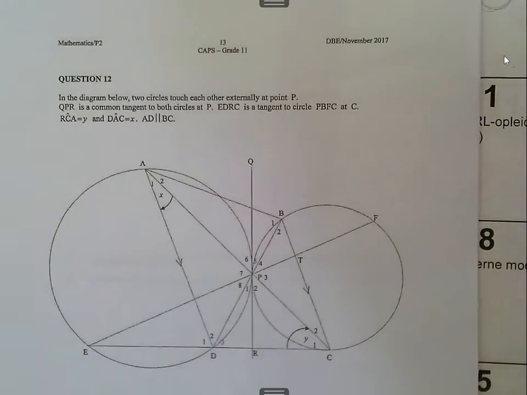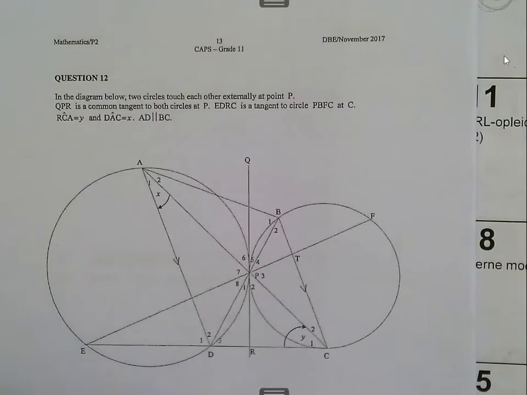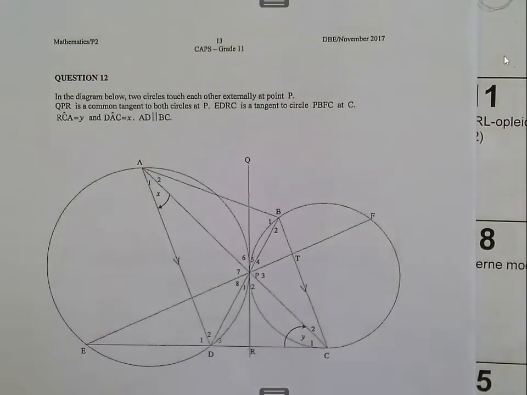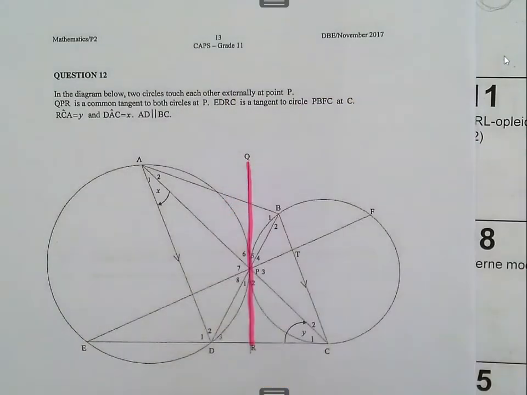This is a rider. Do you remember what a rider is? When they don't give you the value of any angle. So what they tell me here, they say in the diagram below, two circles touch each other externally at point P. So I'm going to highlight that one. That is a tangent for both circles.